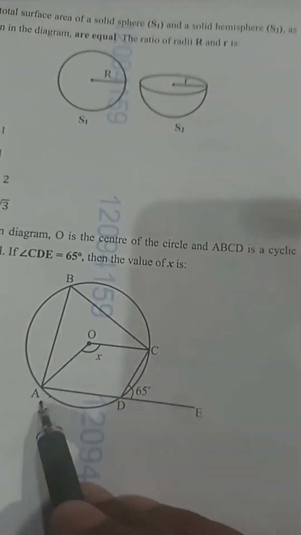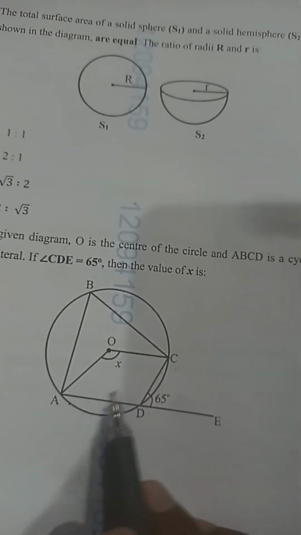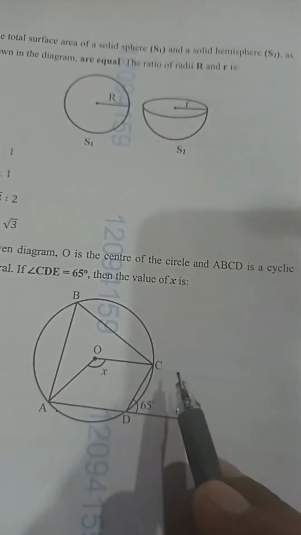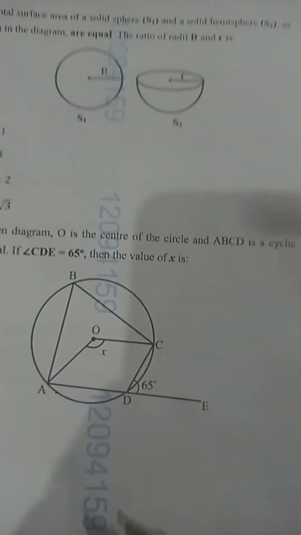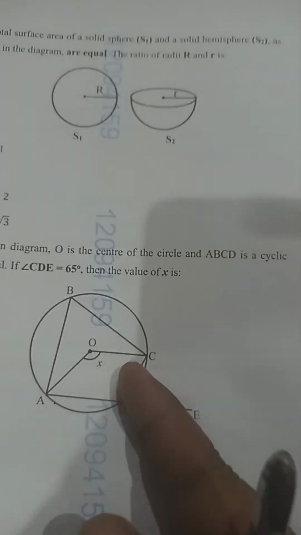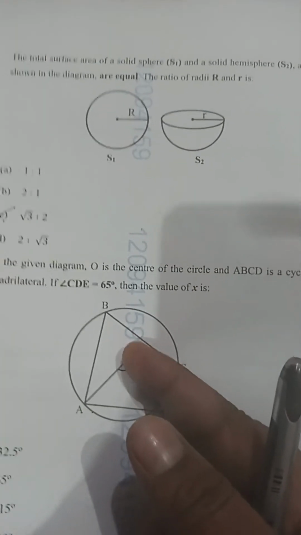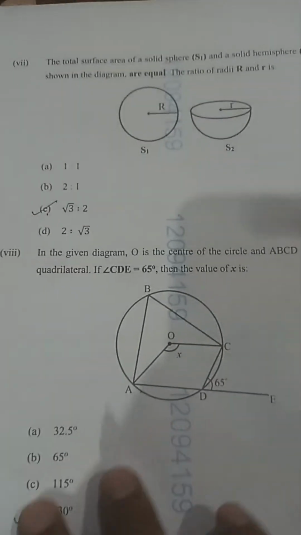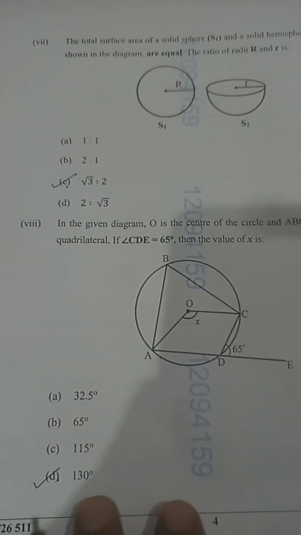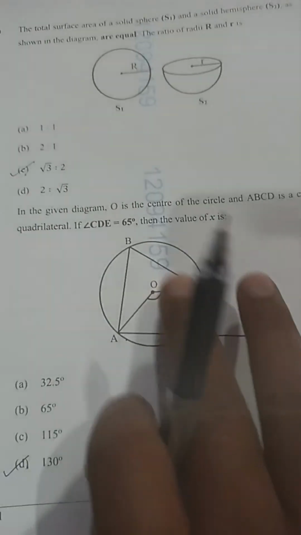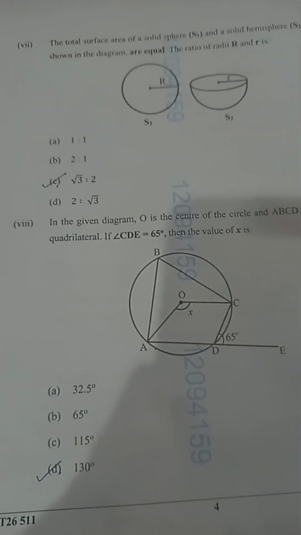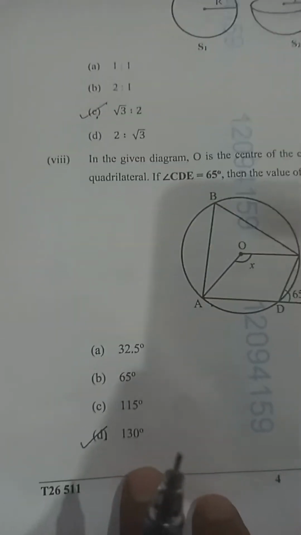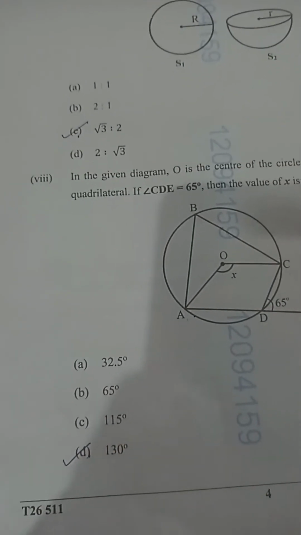Again AOC is twice of ABC. Both are subtended by the same arc AC. One is at the circumference and another is at the center. So by the theorem we know that angle subtended by an arc at center of the circle is twice of the angle subtended by the same arc on remaining part of the circle. So this is 130 degree, twice of 65 degree. So the correct answer for eighth part is D, that is 130 degree.